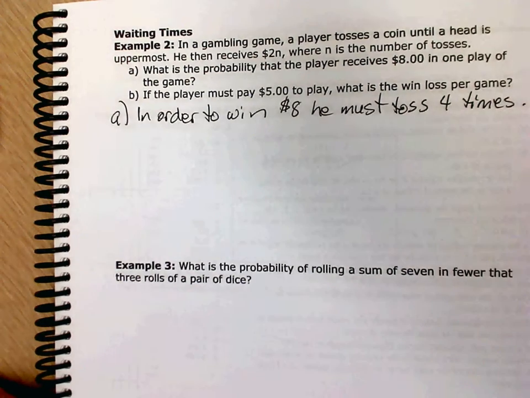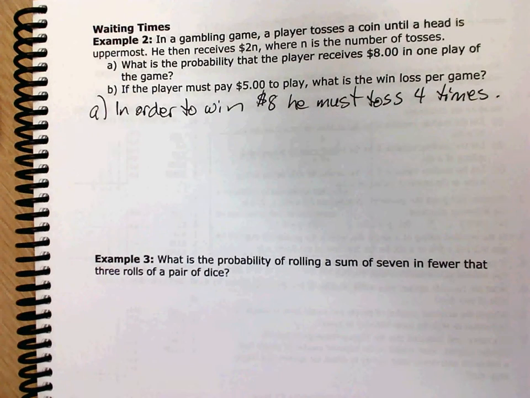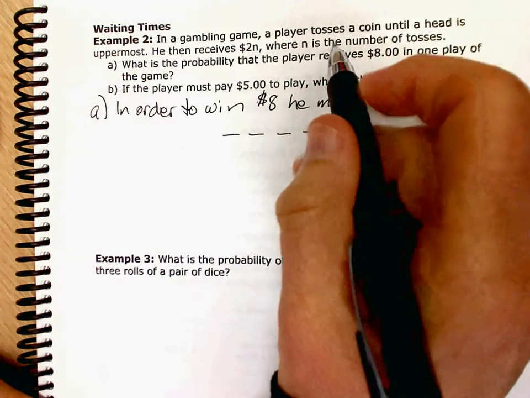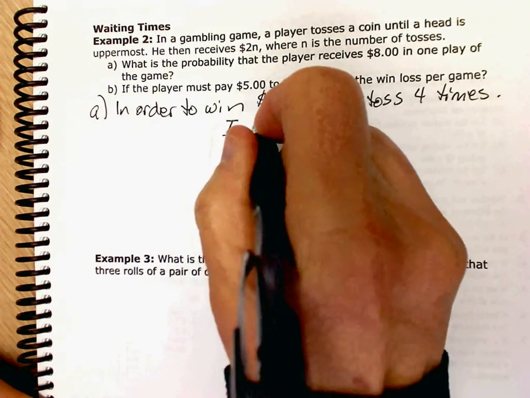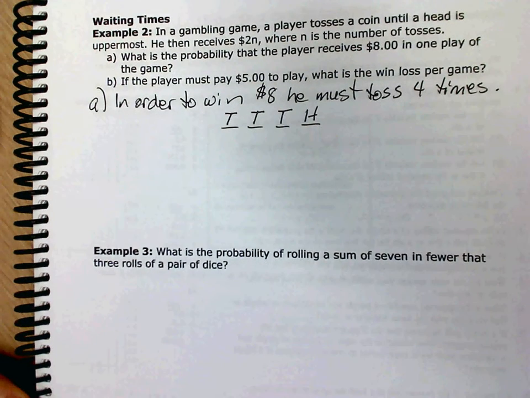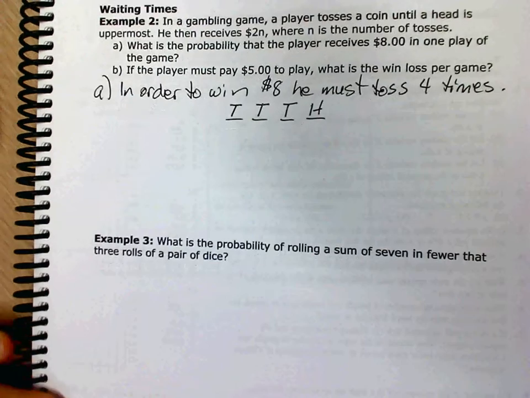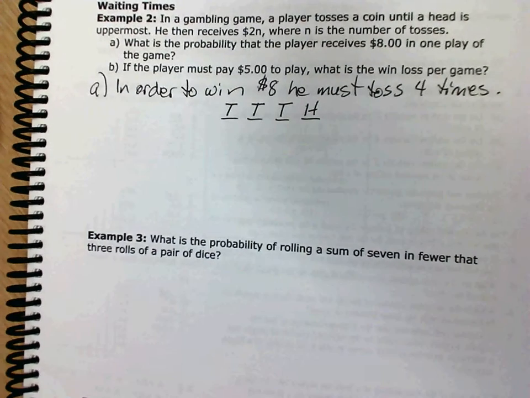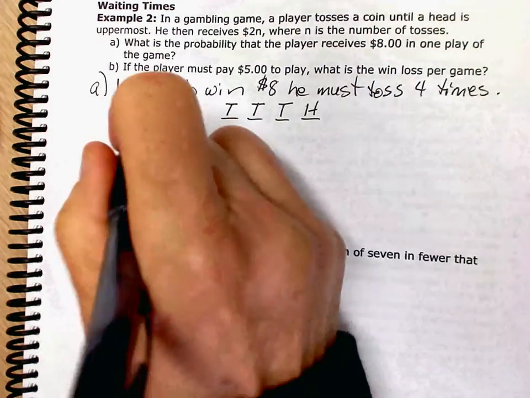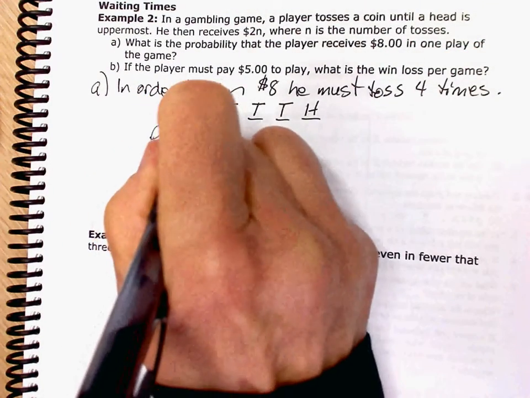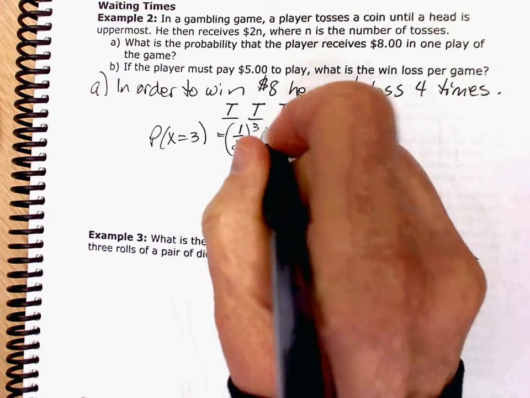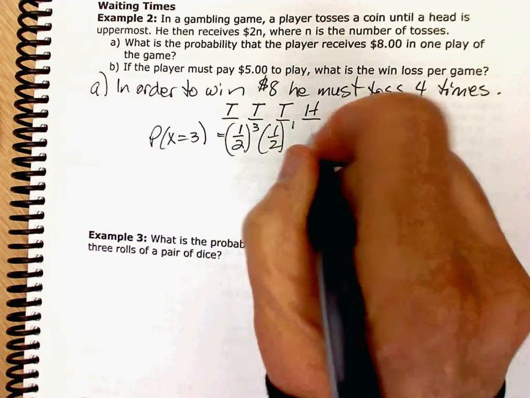Right? Because 4 times 2 is equal to 8. So that means if he tosses 4 times, then he must get a tail, a tail, a tail, then a head, because once he gets a head, he stops tossing. So our waiting time is 3. Probability X equals 3 is equal to the probability of a tail to the 3, probability of a head to the 1, and that equals 1 over 16.